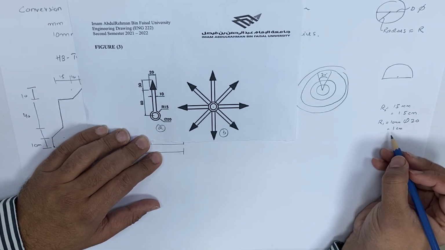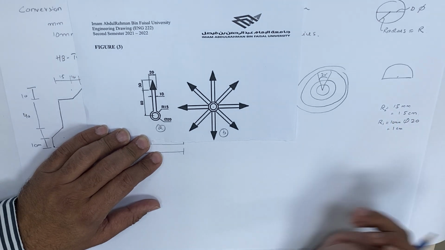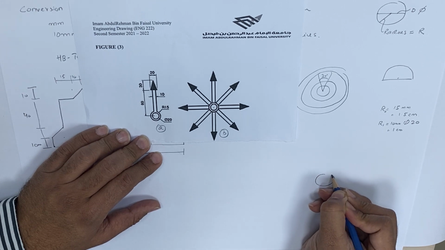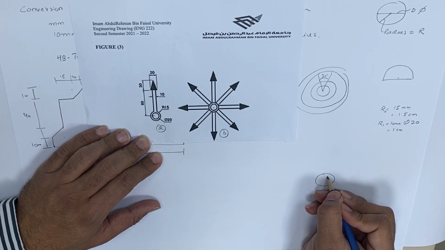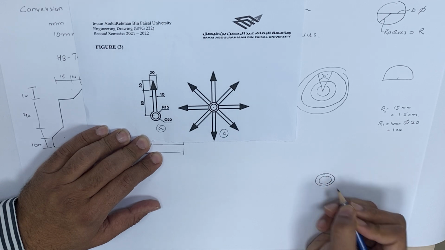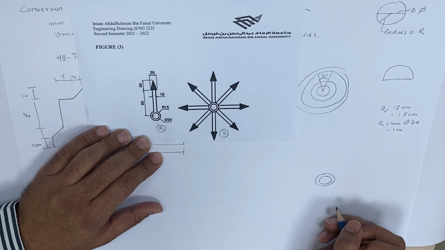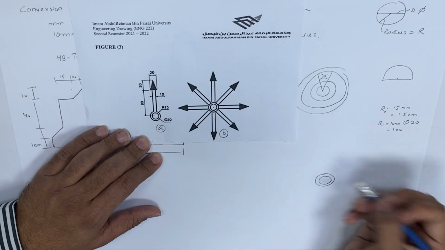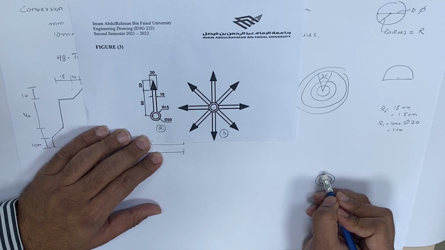So we have two circles with the radius 1 centimeter and 1.5 centimeter. So first of all, just draw two circles. Number 1, outer, the radius is 1.5 centimeter. Then the inner one, the radius is 10 millimeter or 1 centimeter. Okay, while making this drawing, be careful, like this is my handmade. So when you are making it with the drafter, you have to be careful about that.